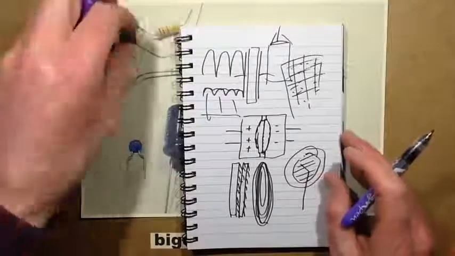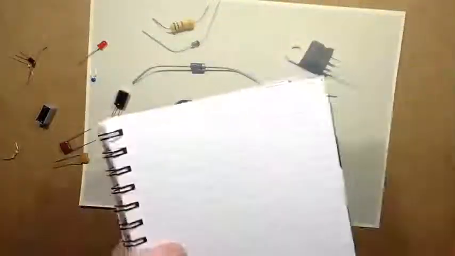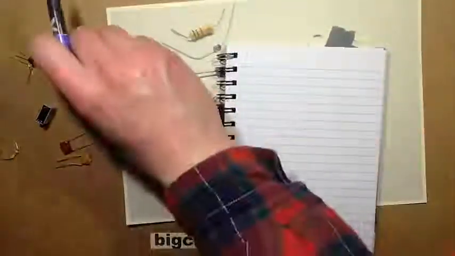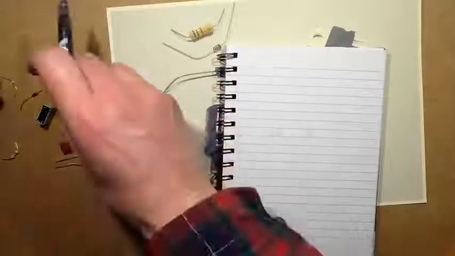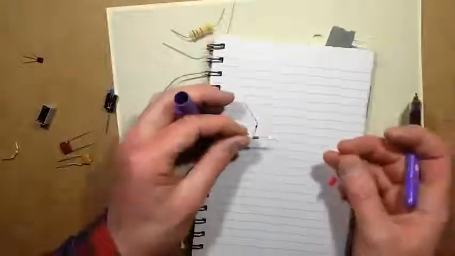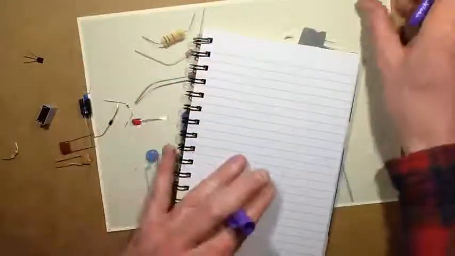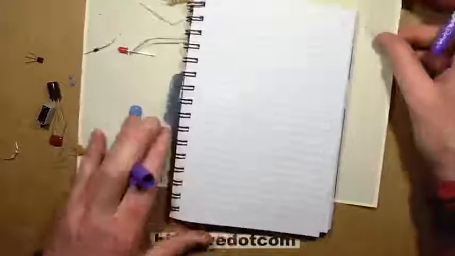So what do we cover? Let's look at diodes now. Diodes come in various flavours. They're used for various functions. You get signal diodes, rectifier diodes, and light emitting diodes. The function of a diode is to allow current to flow in one direction but not the other.